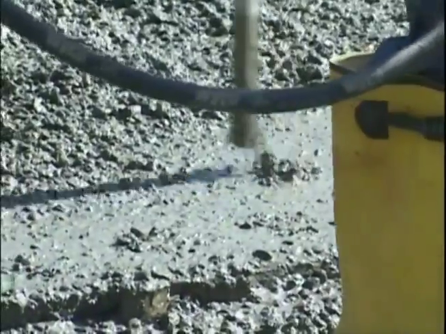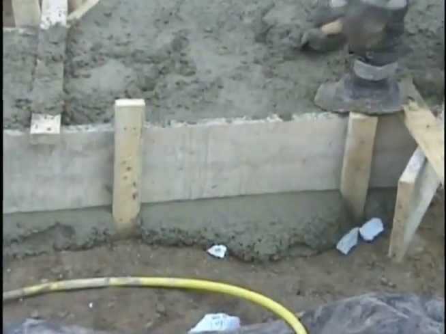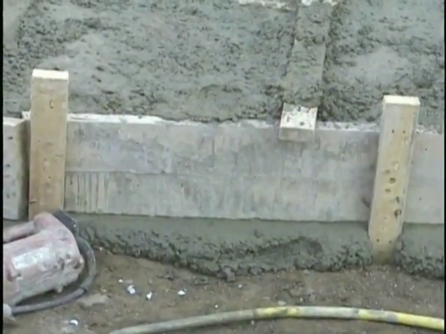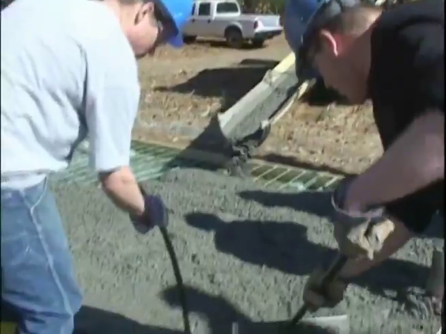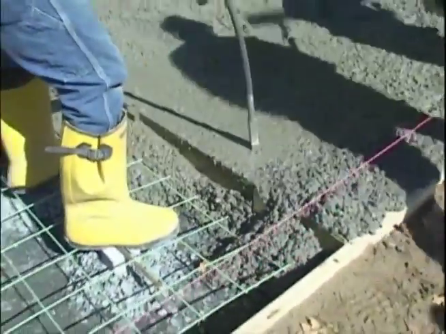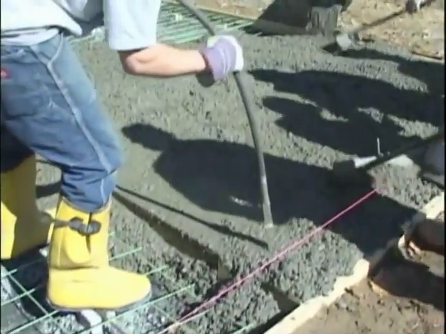Consolidating the concrete will help prevent rock pockets, honeycombing, and voids like these. However, over-vibrating can also cause problems like blowing the forms or causing the aggregate to separate. There are many different types and sizes of vibrators. The size of the pour usually dictates the type and size of vibrator used.